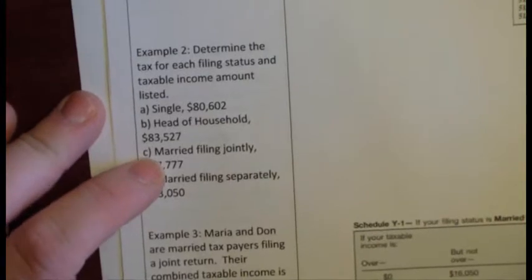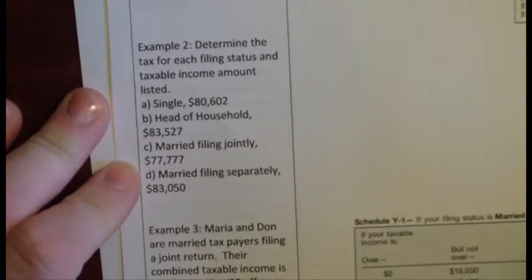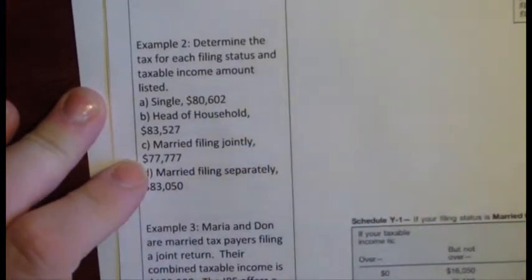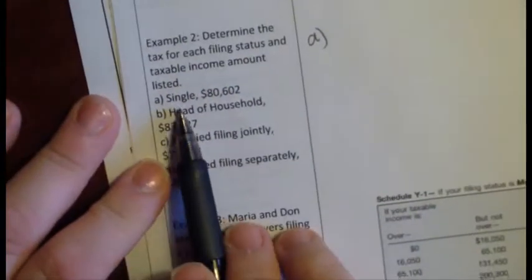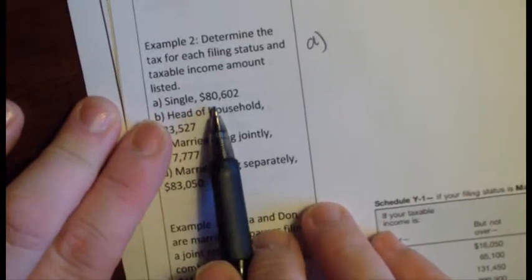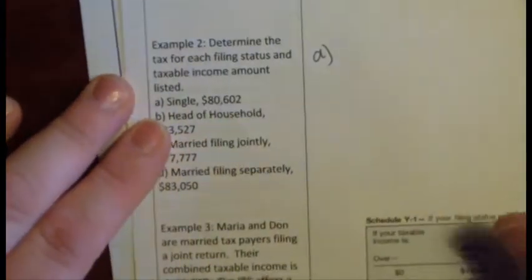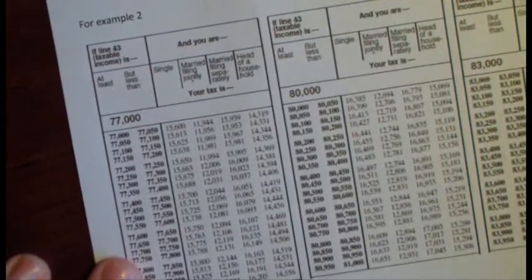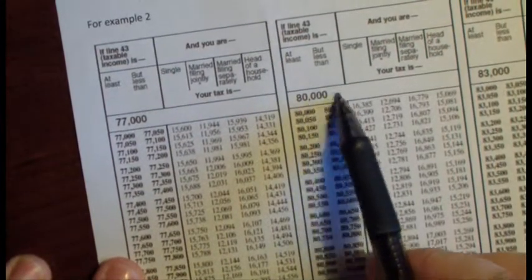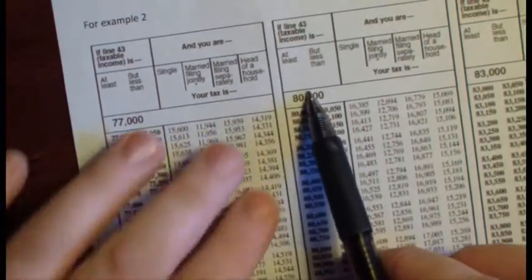All right, so example 2 says to determine the tax for each filing status and taxable income amount listed. So for number 1, we're doing a single filing. $80,602. So let's go to our table on the back. It's 80,000, so we want to use this table in the middle that says 80,000.